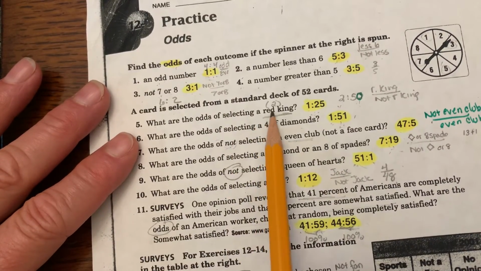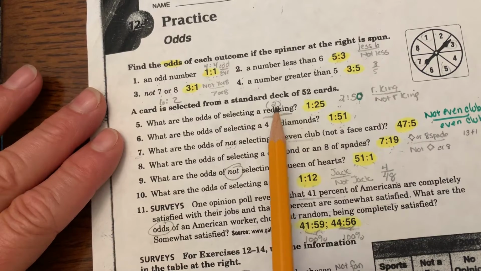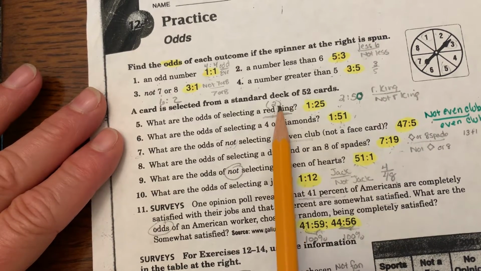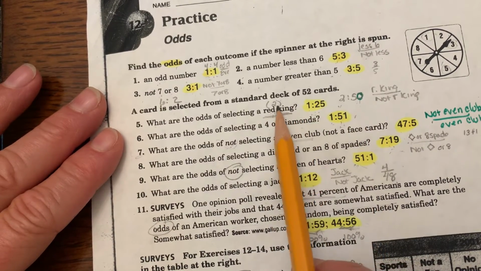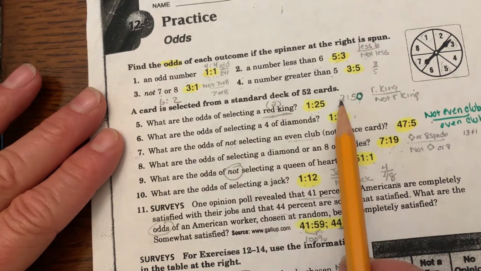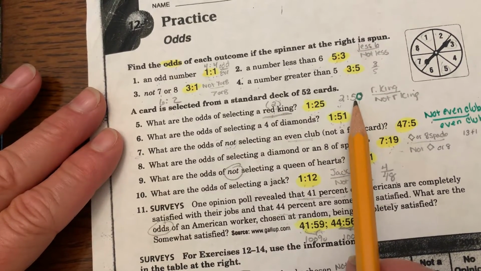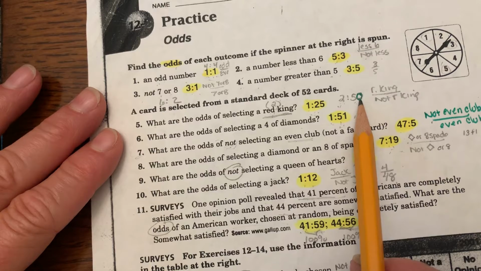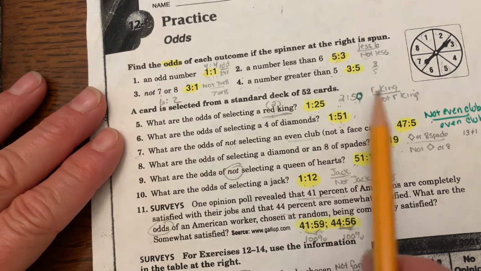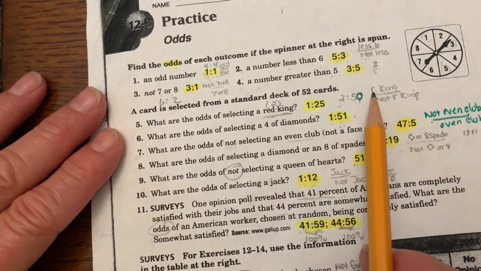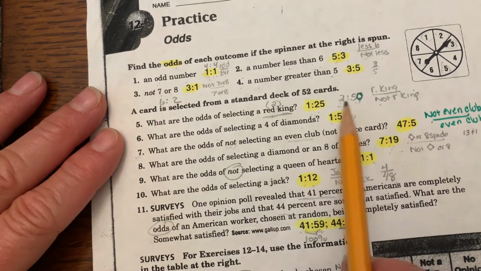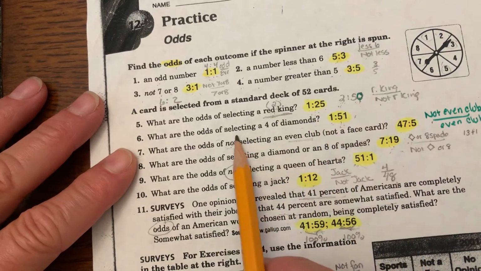What are the odds of a red king? There are 2 red kings, hearts and diamonds, out of 52 cards. So take away that 2 from 52, 2 to 50. Don't make it probability. Remember, it's not 2 to 52. That's probability. It should be king over not a king. Red king over not a red king. So 2 to 50, 1 to 25.